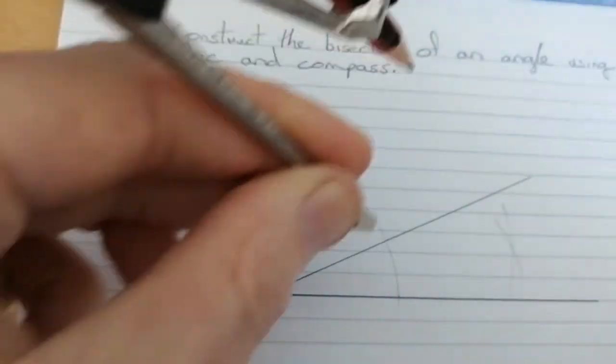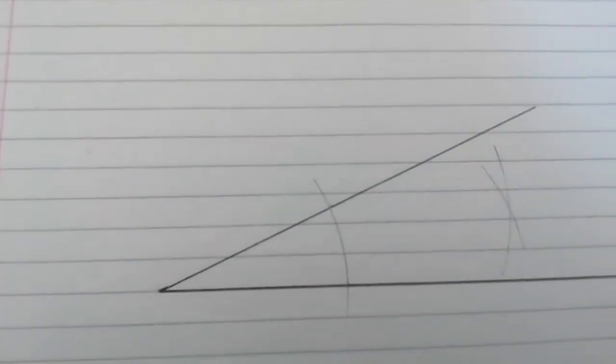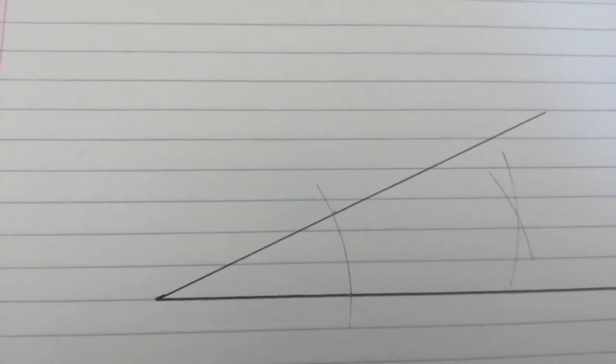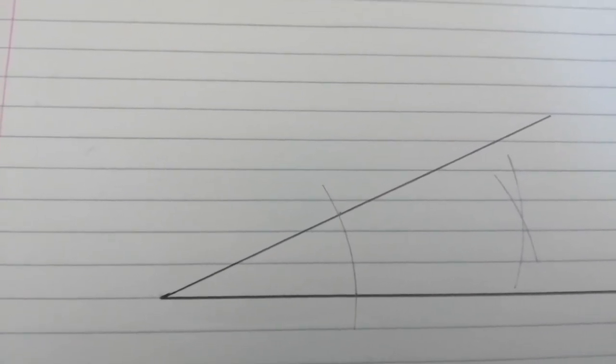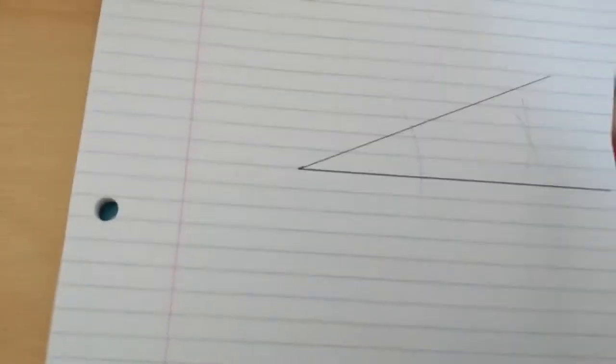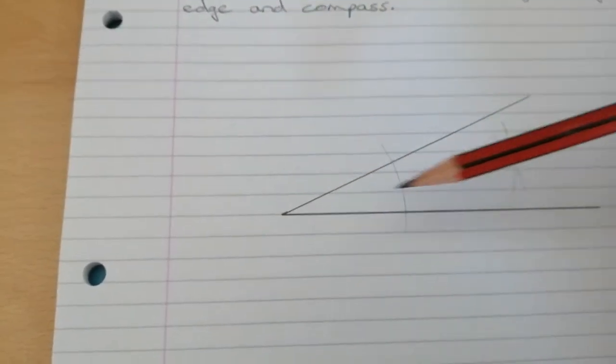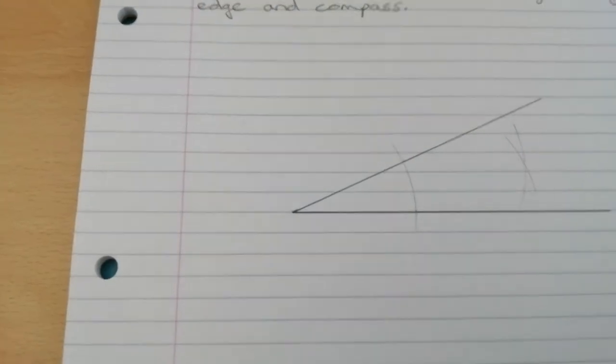So now you have three arcs: the original one here, then point of the compass here, one arc, point of the compass here, another arc. Hopefully we'll get a bit more focused. You can see those two arcs are intersecting at a position, and it's at that point where those two arcs are intersecting in here that you're going to draw your line back. Let me get my pencil here. You're going to draw your line back from here to the point of intersection of the two lines, and that will form your bisector. So I'm just going to do that now.